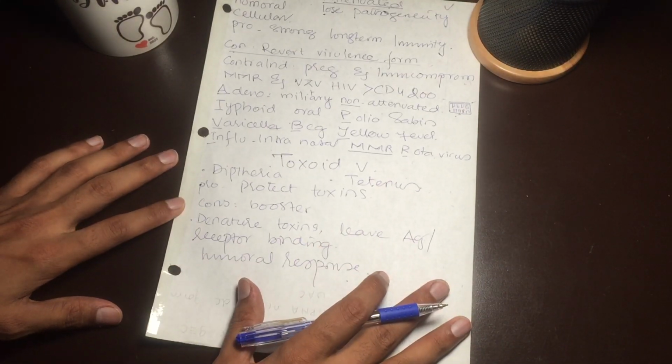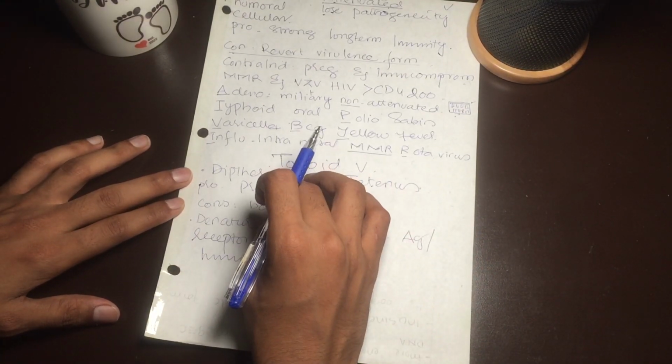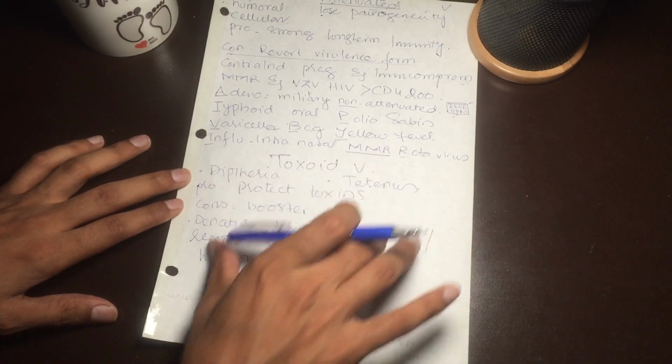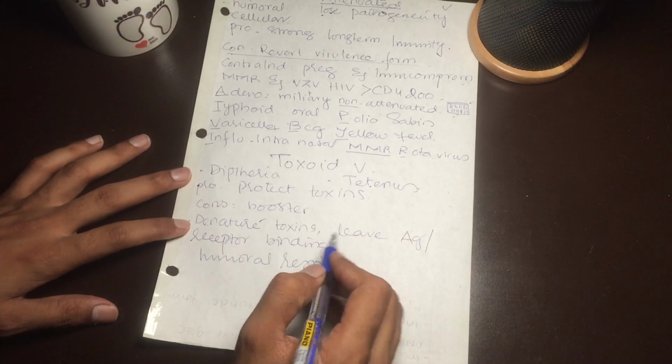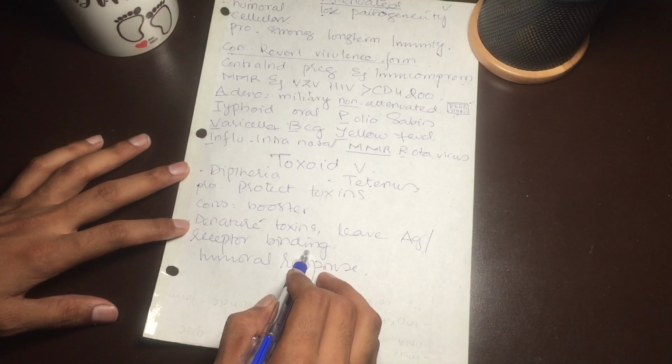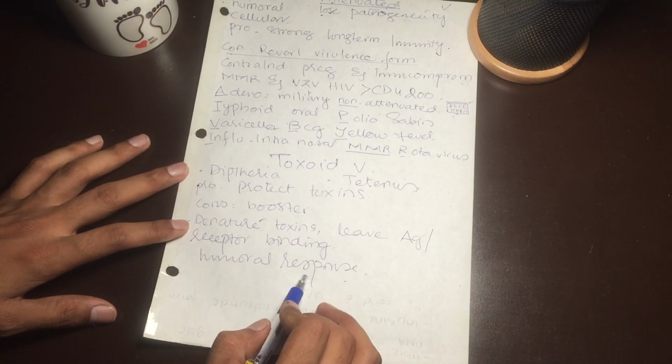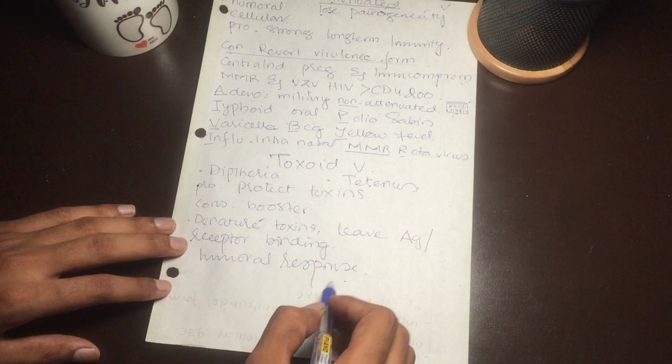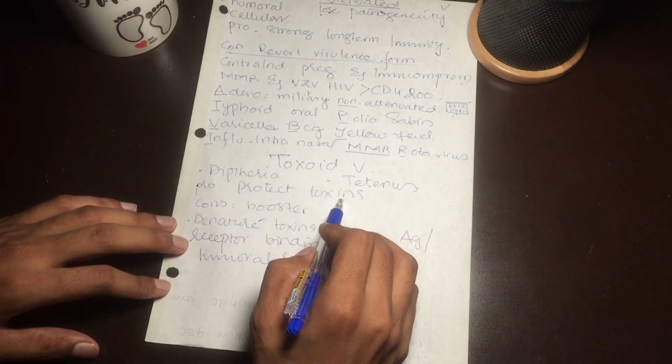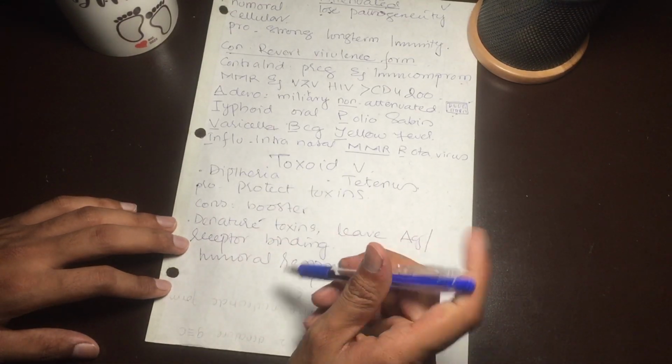So simple: take the tetanus and diphtheria, denature them, and leave the receptor binding site, so it can generate the antibodies which can protect you from tetanus and diphtheria.